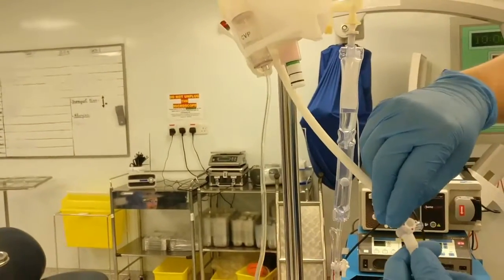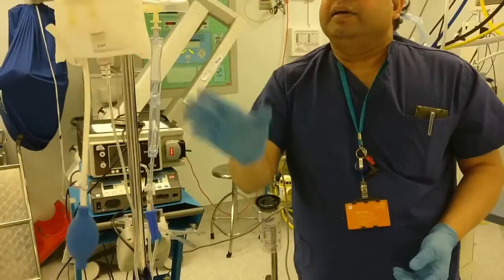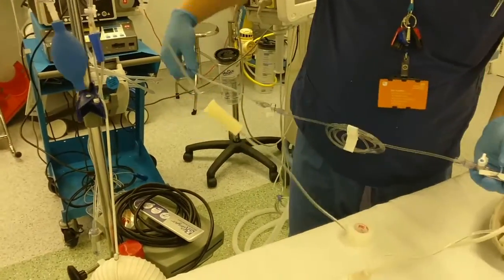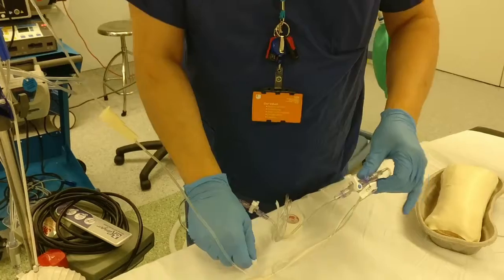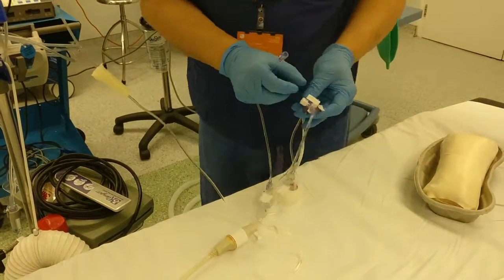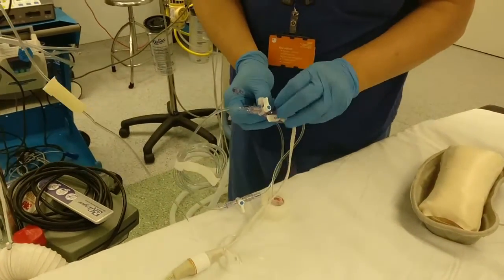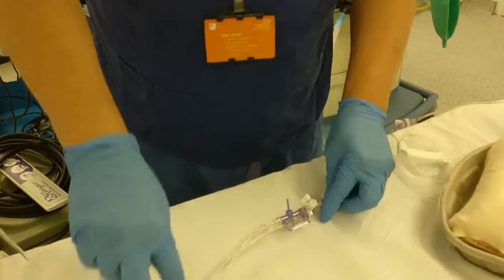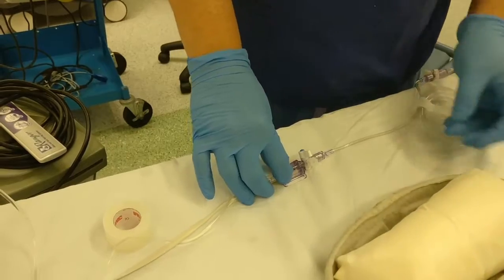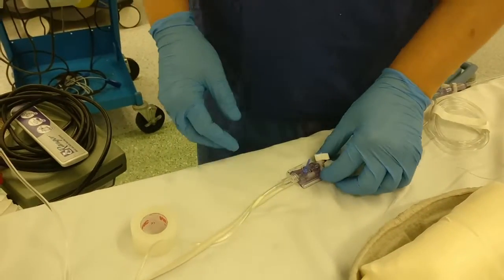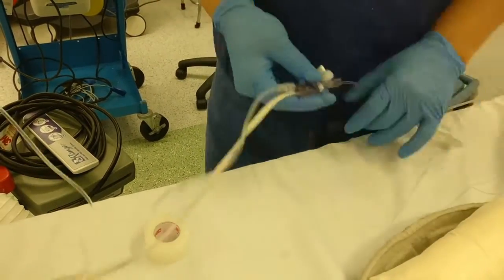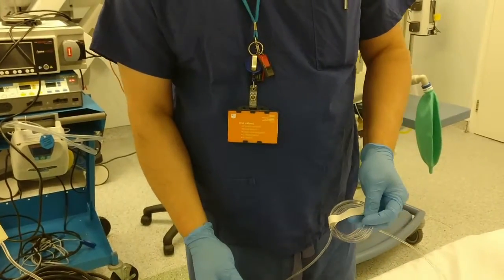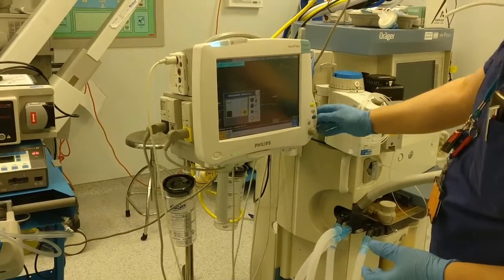At this point, it is important to prime the system, ensuring that all air bubbles are removed by pulling the blue toggle on the transducer to allow saline to flow through. Any air, bubbles or blood may affect the reliability of the pressure reading. The transducer should then be positioned at the same level as the limb in which the compartment pressure will be monitored. Otherwise, artificially high or low values may result.